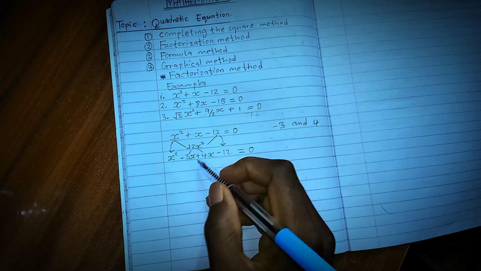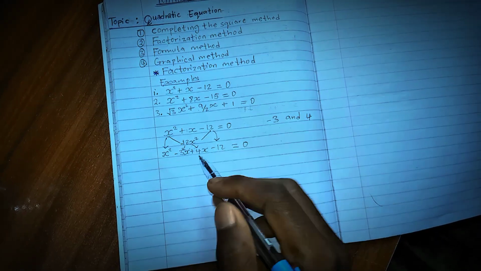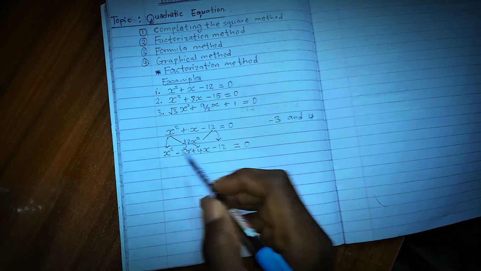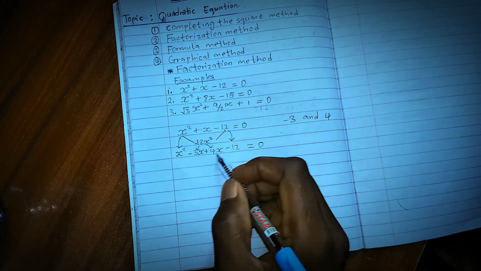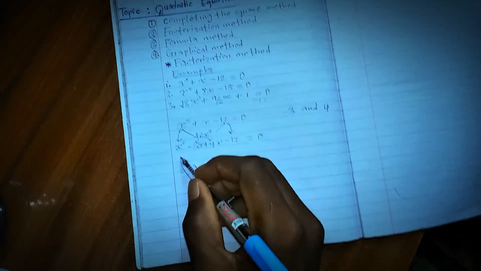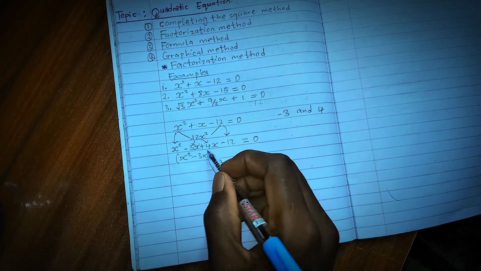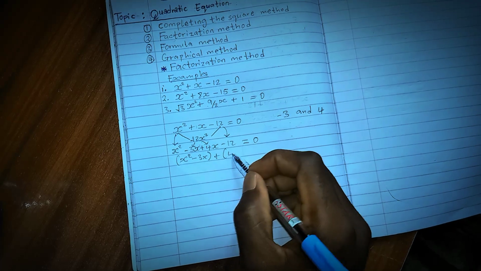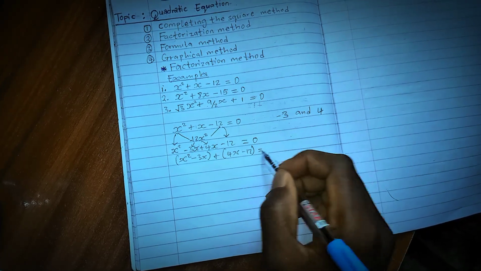So from there, the next thing is to group the terms in pairs. Here we group this and this in one group and this and this in another group. So you now have x squared minus 3x in one group plus bracket 4x minus 12 in another group, everything being equal to 0.